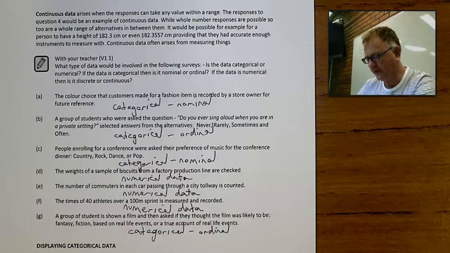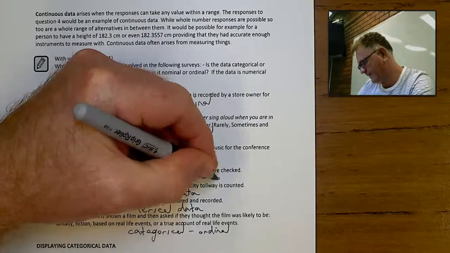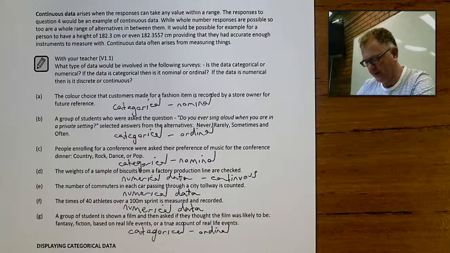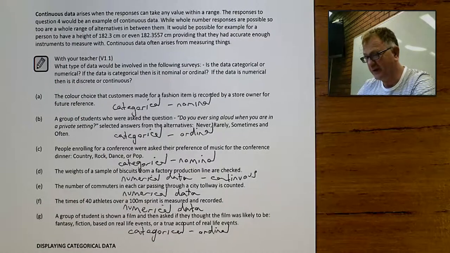So in this one here, the weights of a sample of biscuits from a factory production line are checked, and we've said it's numeric data. Is it discrete or continuous? I would be going for continuous data there. It's measured, and the sort of results we could come up with can take any value across a range. The biscuits could weigh 50 grams or 51 grams, but they could weigh 50.25 or 50.25896, any amount, providing we had scales accurate enough to measure them. So that would be an example of continuous data.